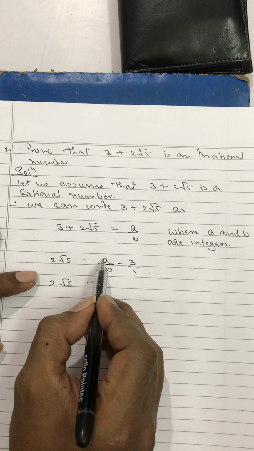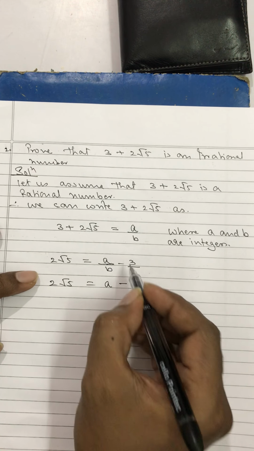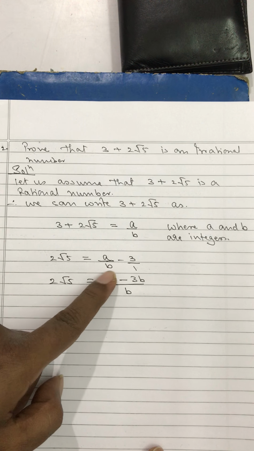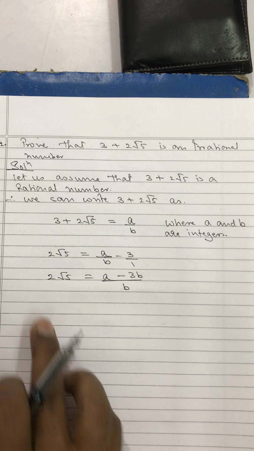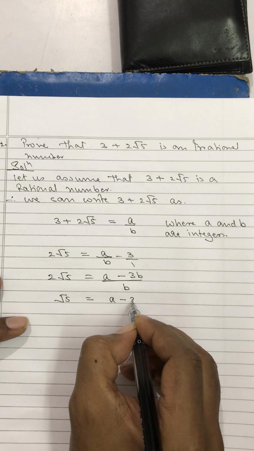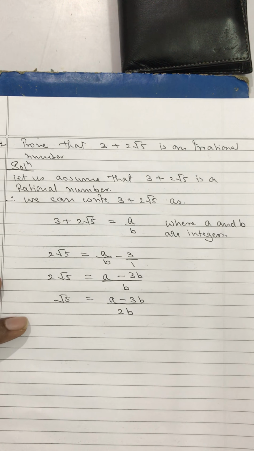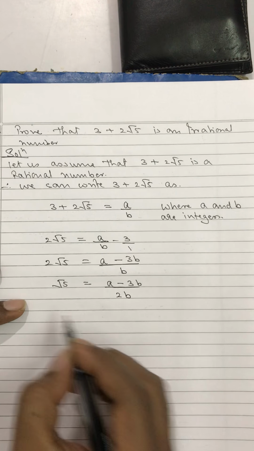2 root 5 is equal to, now how will you solve this? Cross multiply first, a into 1, a minus 3 into b, 3b upon b into 1, b. Okay, what I did? First I multiplied this a into 1, a minus I copied b into 3, 3b upon b into, the denominators also will multiply b. And now I can shift 2 over there. So what I'll get? Root 5 is equal to a minus 3b upon this 2 will go and multiply with the denominator.